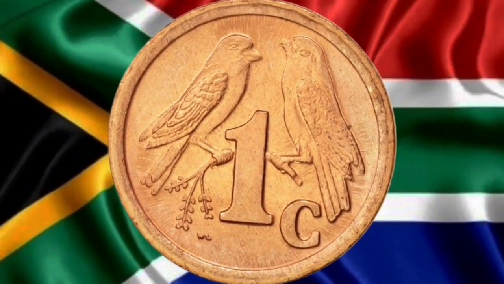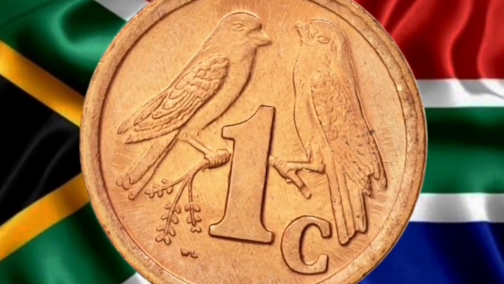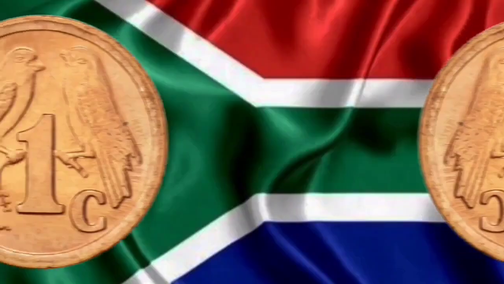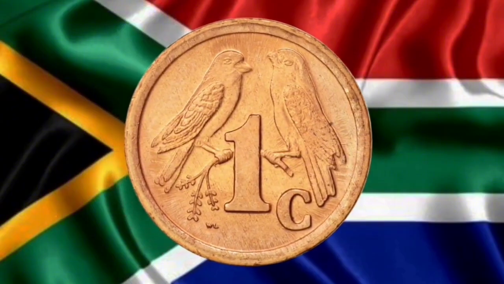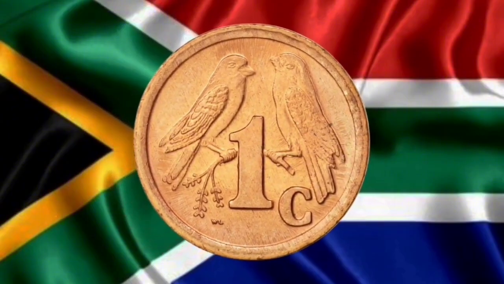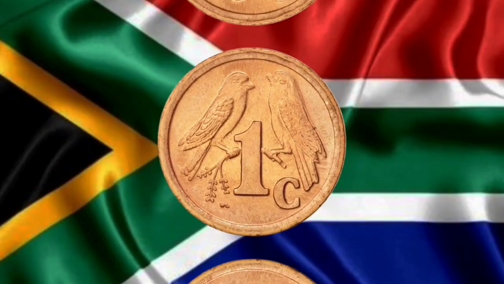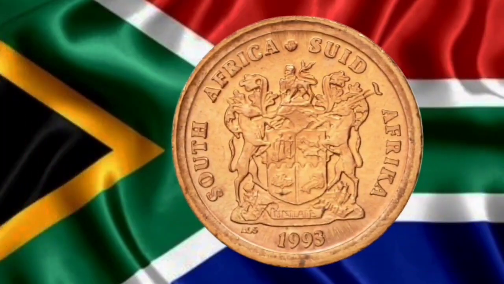Collectors often search for proof coins as well, which are specially struck coins with a higher level of detail and finish. If a 1993 1-cent coin is in mint or uncirculated condition, or if it's a proof version, its value can rise significantly above face value.